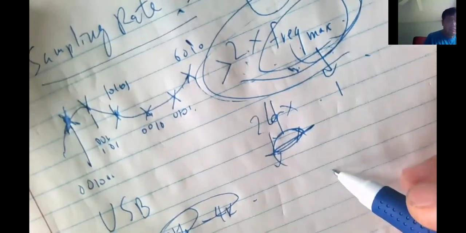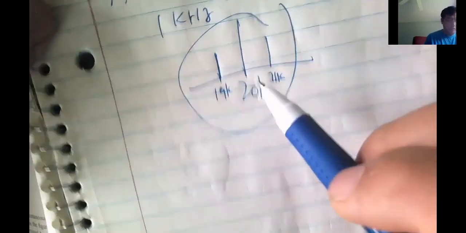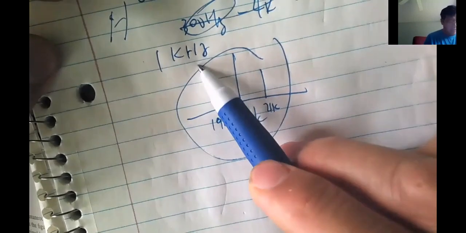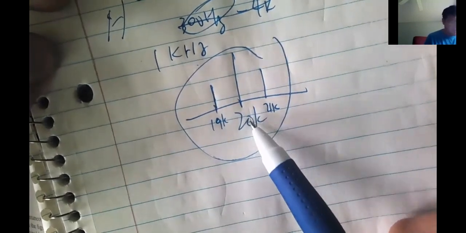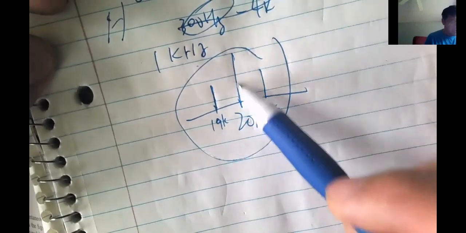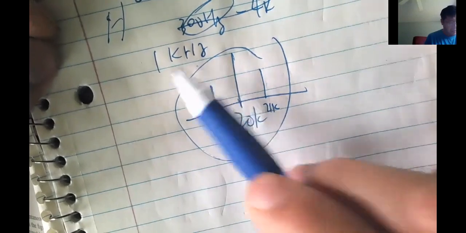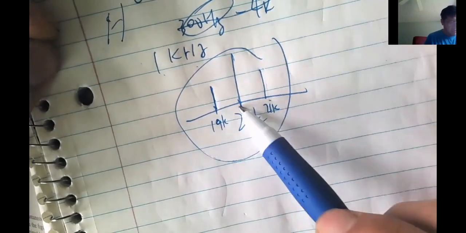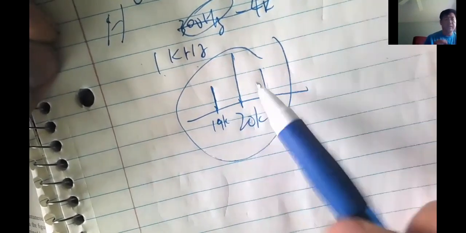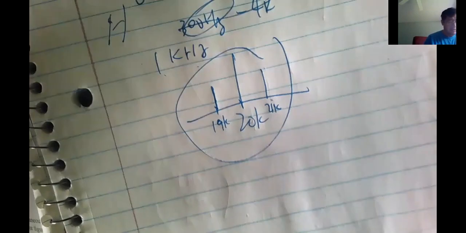In the frequency domain, you have the carrier, upper side band and lower side band. The upper side is 1K above, the lower side is 1K below. So that's all three components of your AM signal.